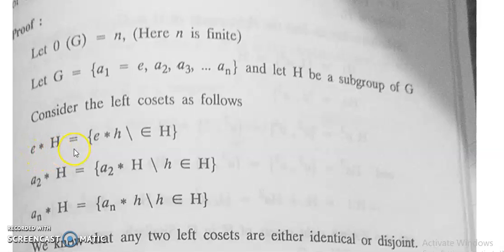E star H is equal to E star small h, where small h is an element of capital H. You write a small h here, which is missing: small h element of capital H. Now let me take the second element A2. For A2 also we can define the left coset.